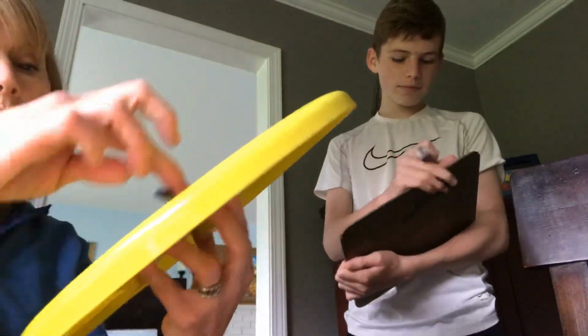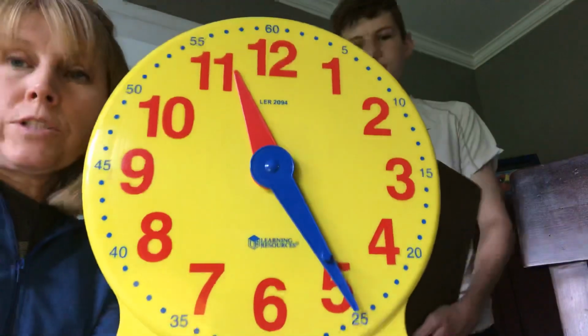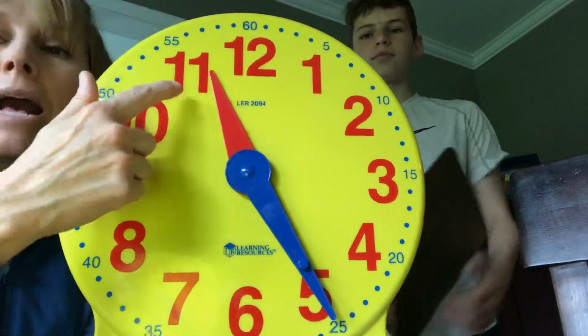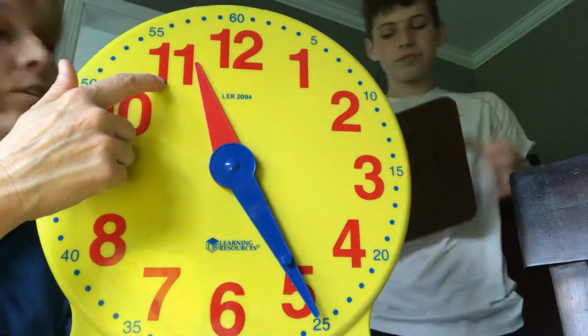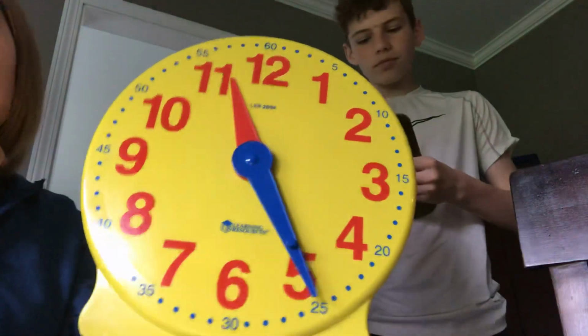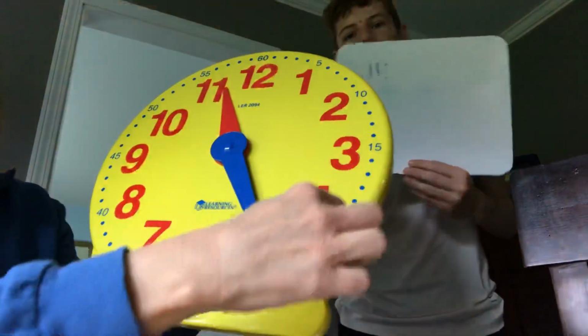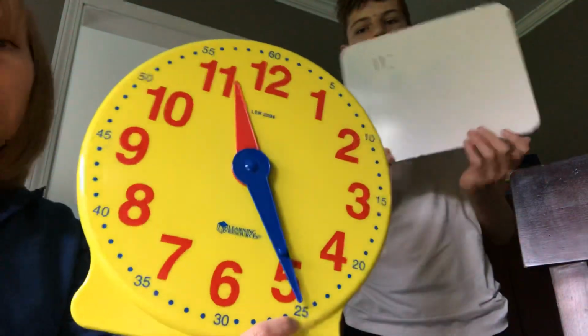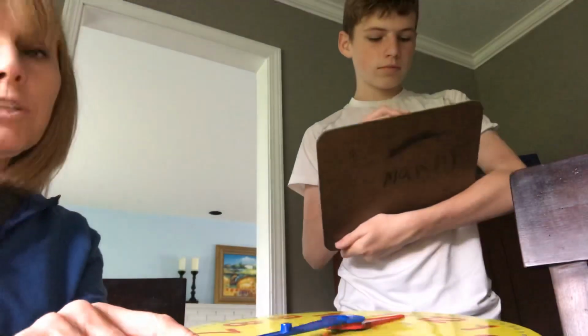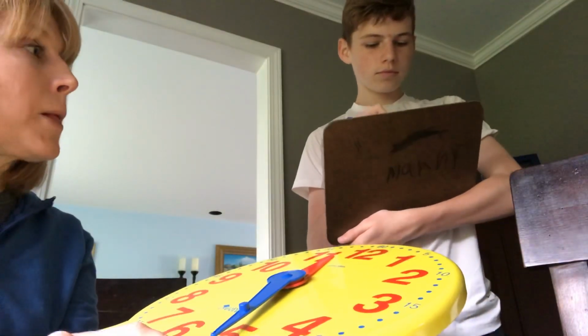Okay, let's try this one. Do the shorthand first. It's between the 11 and the 12. Go back to the 11, so the hour is 11. And then for the minutes, let's count by fives. Ready? 5, 10, 15, 20, 25. So the time is 11:25.